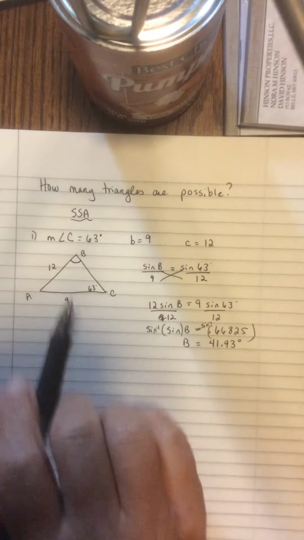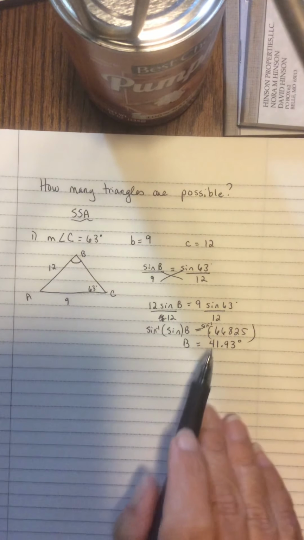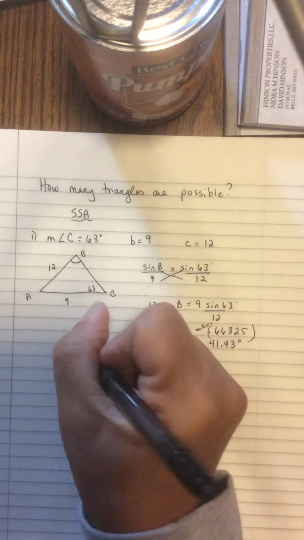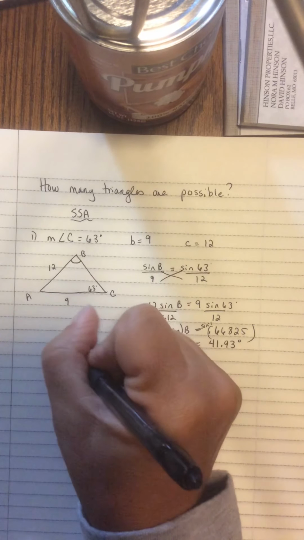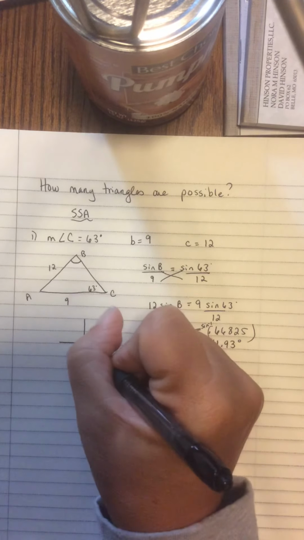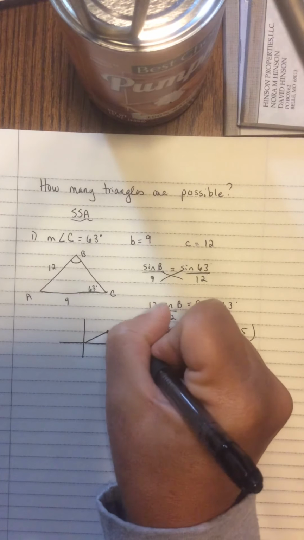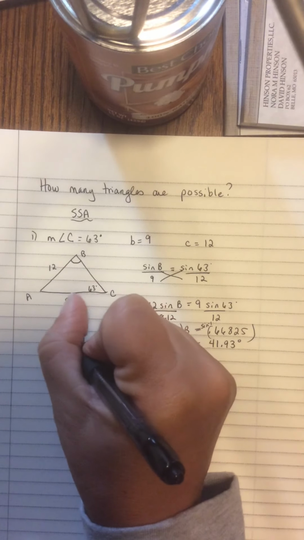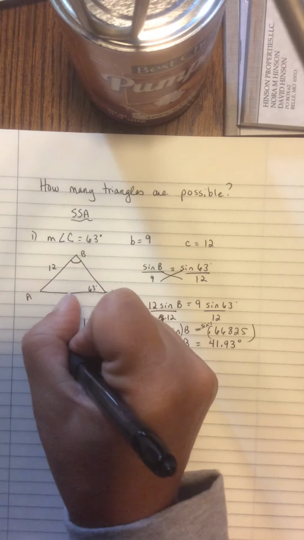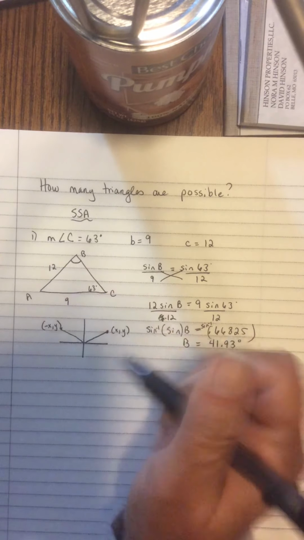Now here's the thing. You have to check because there's two options for an angle having that sine. Remember on the unit circle that an angle here, its X, Y value has the same, it's a negative X, but same Y value, correct?